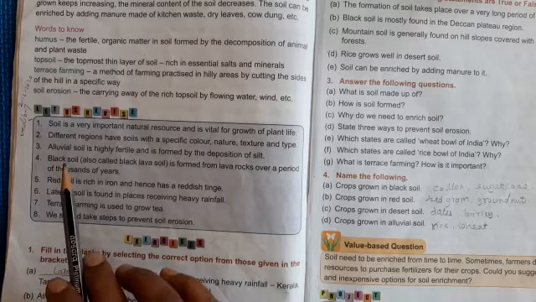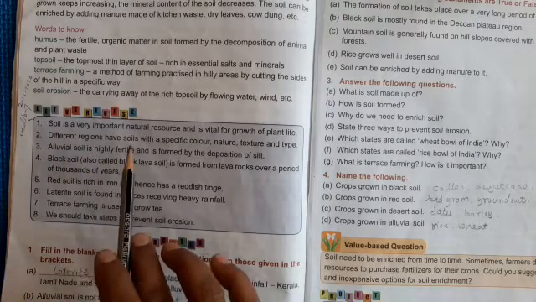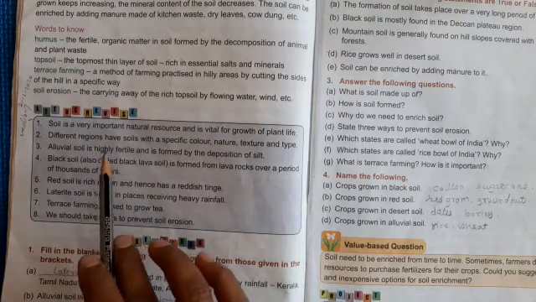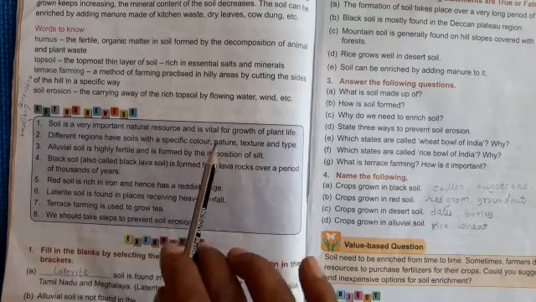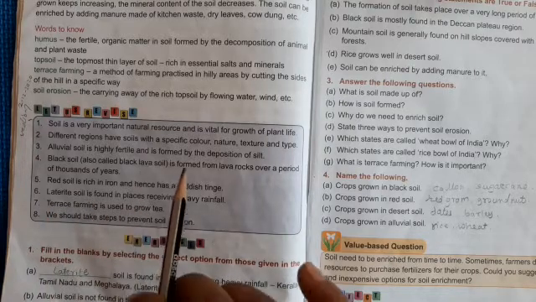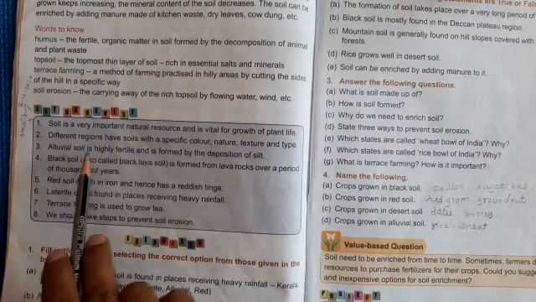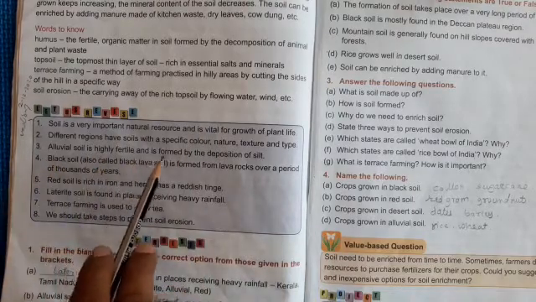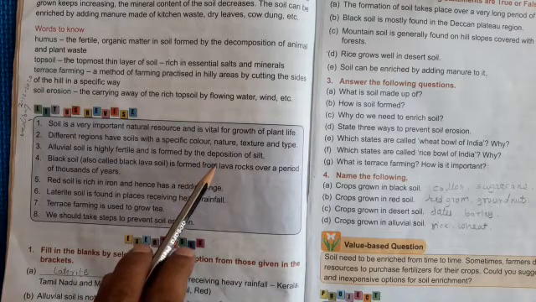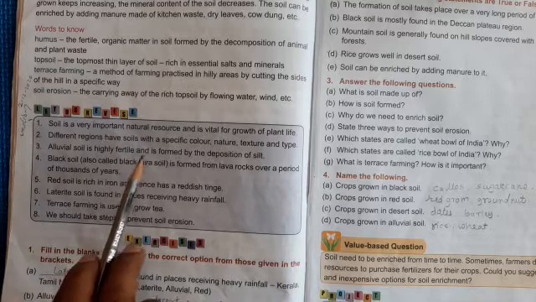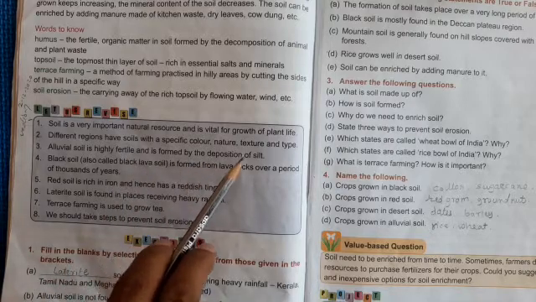2. Different regions have soil with a different color, different nature, different texture, different types. 3. Alluvial soil is highly fertile and is formed by the deposition of silt.